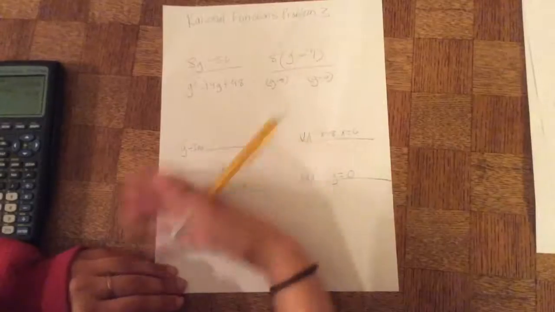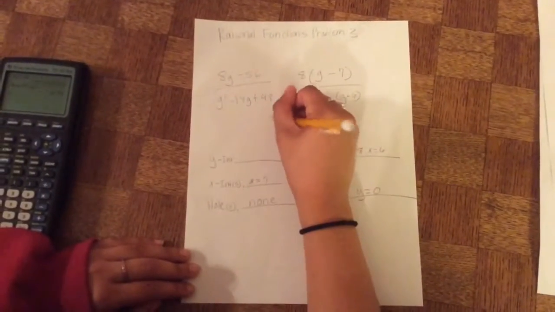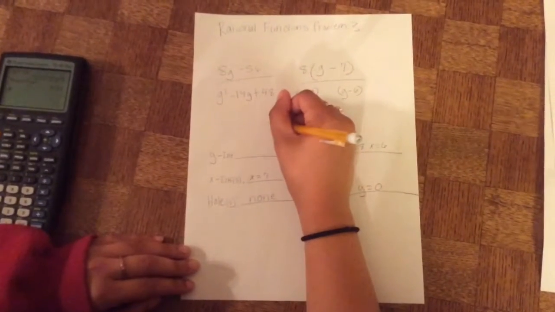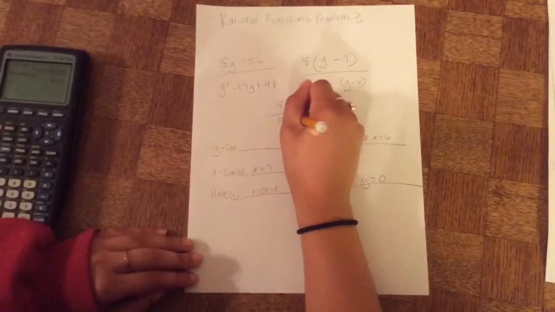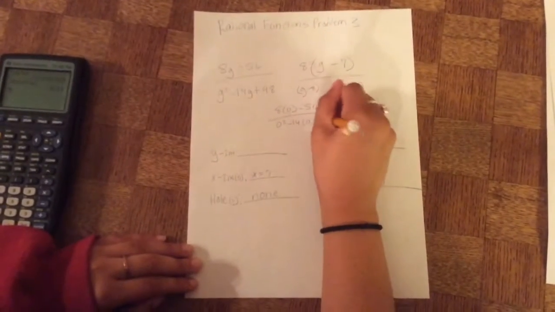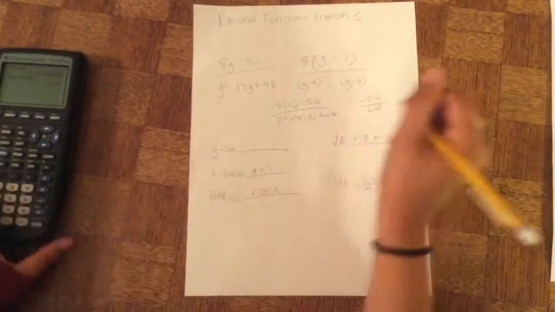And then for the y-intercept, we set all the x's to 0. So 8 times 0 minus 56, over 0 squared minus 14 times 0 plus 48, which leaves us with negative 56 over 48.